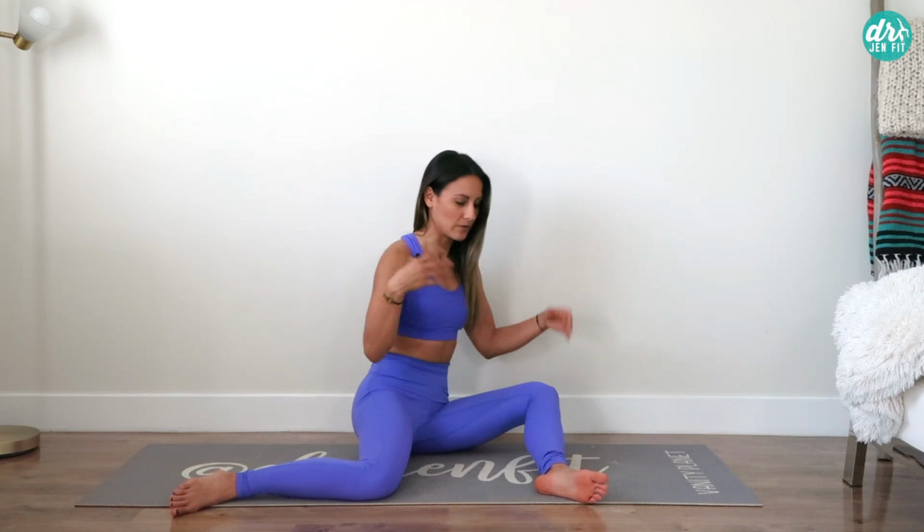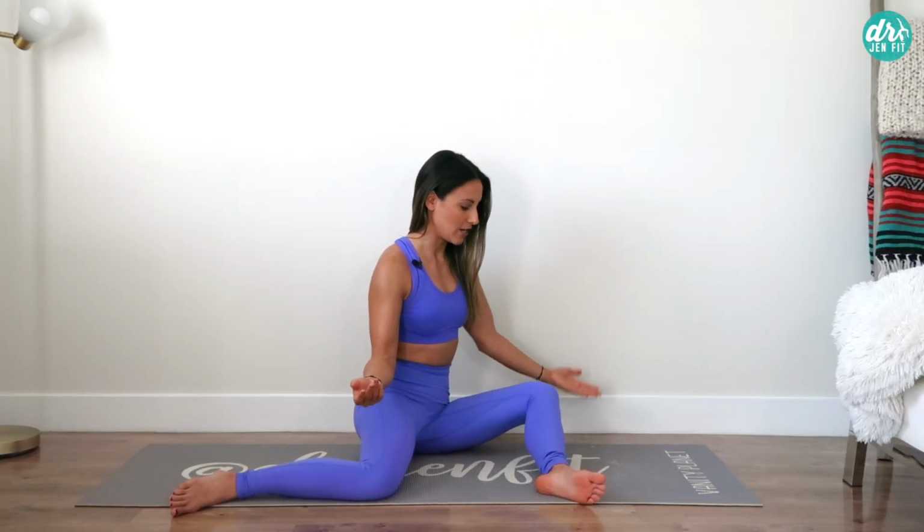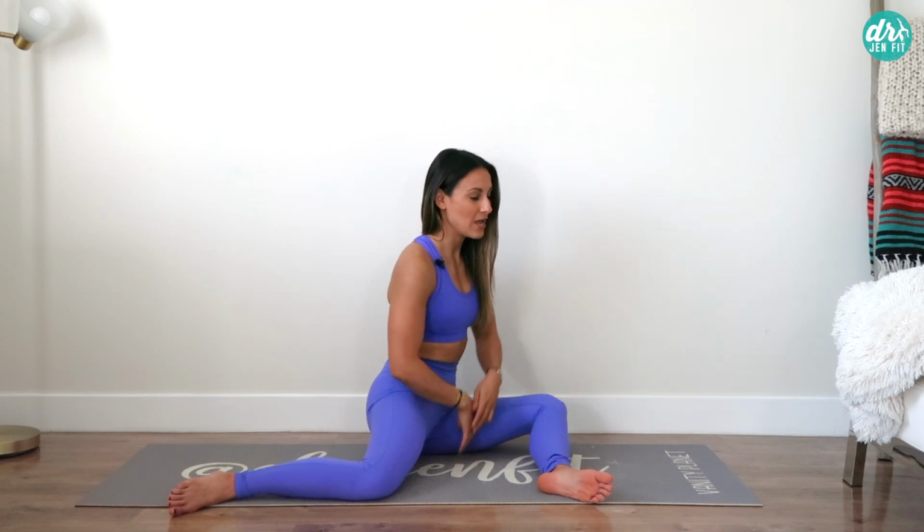And we're not stretching, all we're doing is going into it and observing. As I'm just sitting here, you can see that my knee starts to pop up. So this means I'm restricted in hip external range of motion. If the knee flops down when you come into this position, you're probably not restricted in external range of motion.